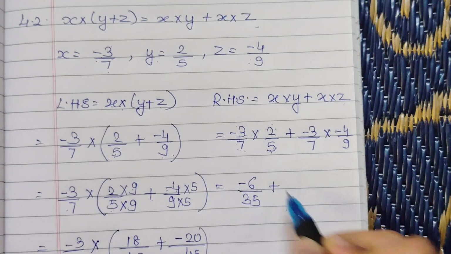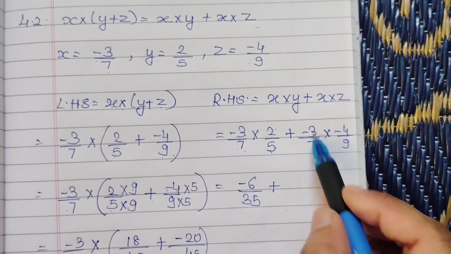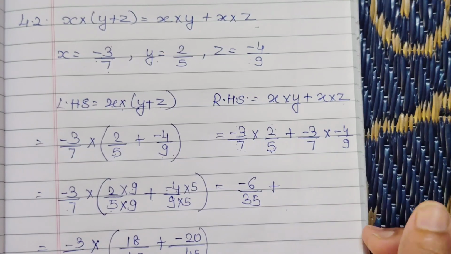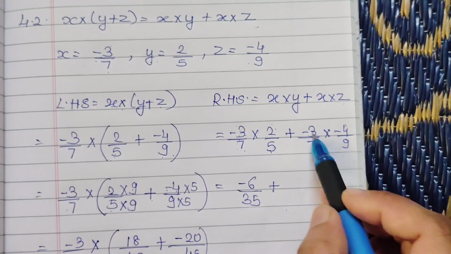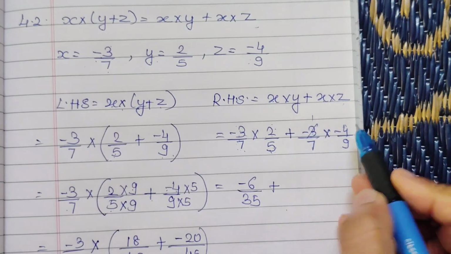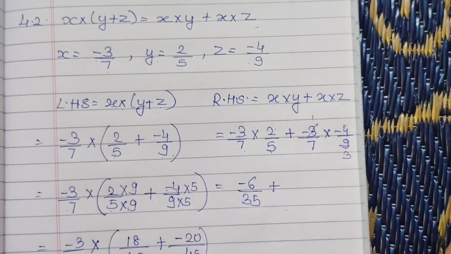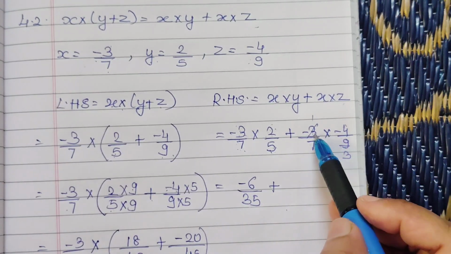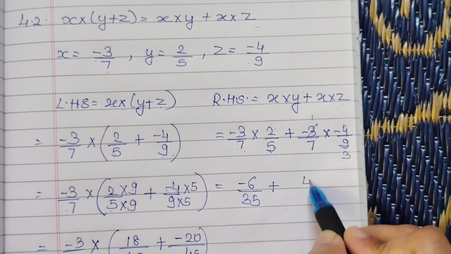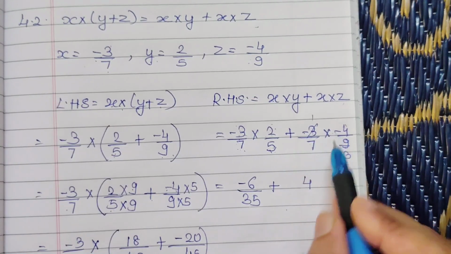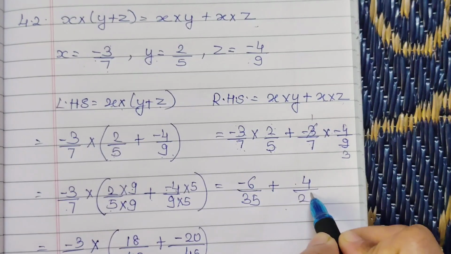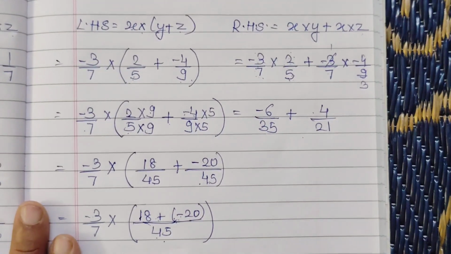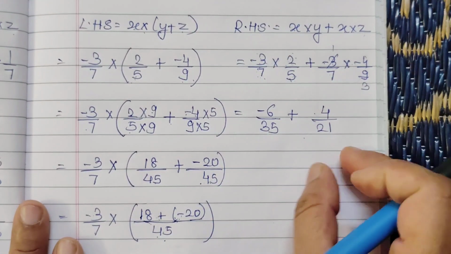Okay. Then here plus sign I got. Now this both we will see. 3 and 7 we cannot divide. 4 and 9 we cannot divide. 4 and 7 we cannot divide. But 3 and 9 we can divide. So 3 1s are 3. 3 3s are 9. So what I got? 1 into 4. 4 1s is 4. Minus minus plus 4. Upon 7 into 3. 7 3s is 21. So after solving this, I got this both.